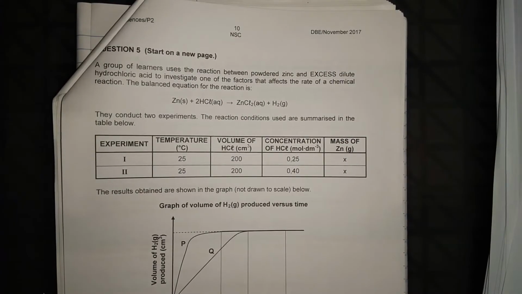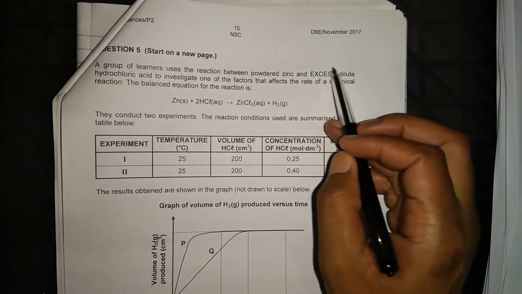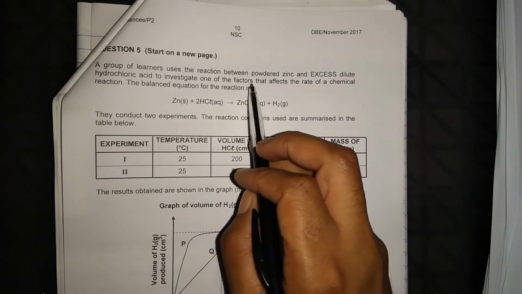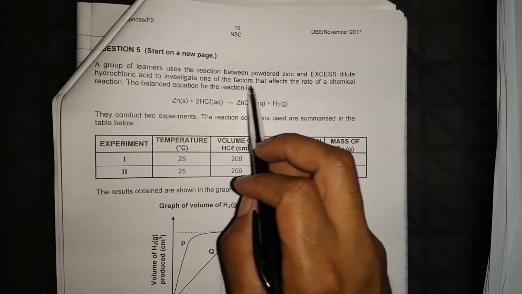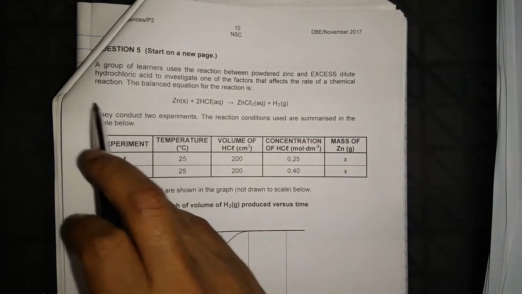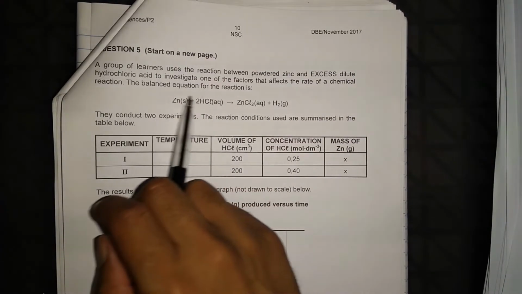Right, here they say a group of learners uses the reaction between powdered zinc and excess dilute hydrochloric acid to investigate one of the factors that affect the rate of a chemical reaction. The balanced equation for the reaction is given below.